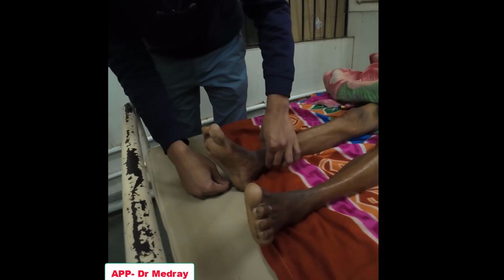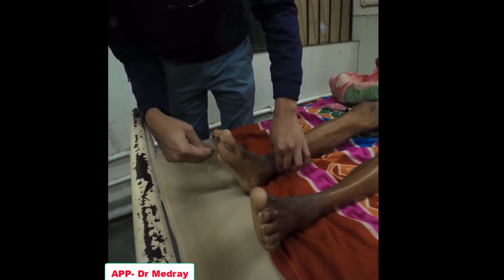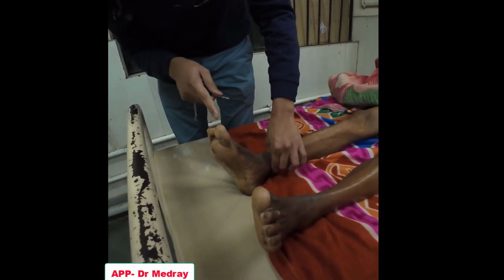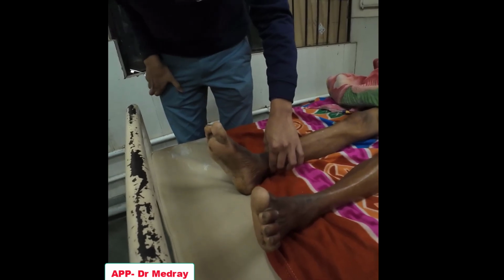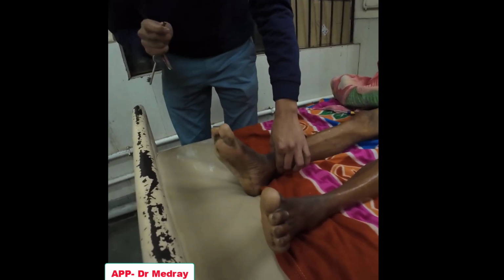If I elicit one more time, you can see that the patient is having extension of the great toe and fanning of the other toe. Extension of the great toe, you can see one more time that the patient is having extension of the great toe and the fanning of the other toe.